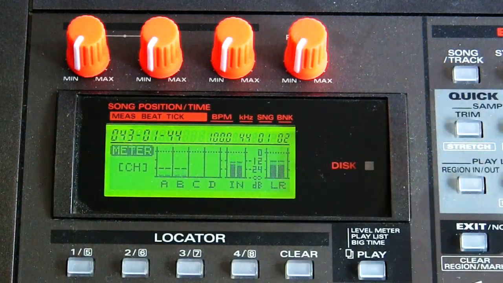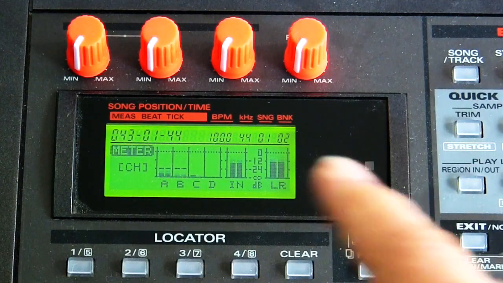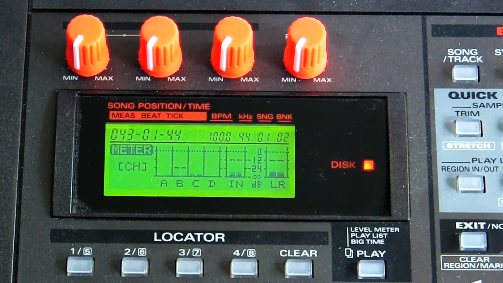That's how you create this 808 bass sound with the virtual analog synthesizer of the Roland SP-808.